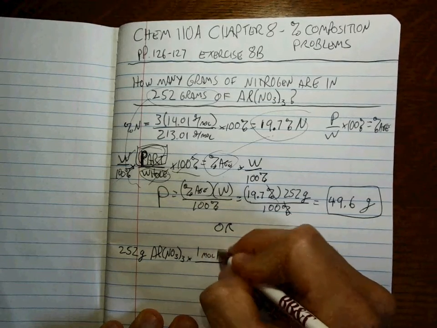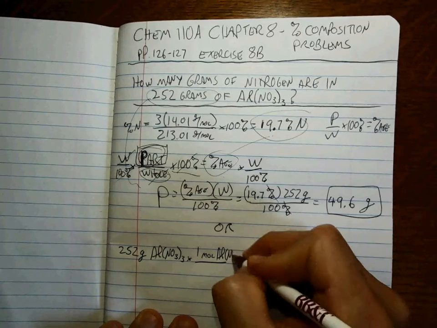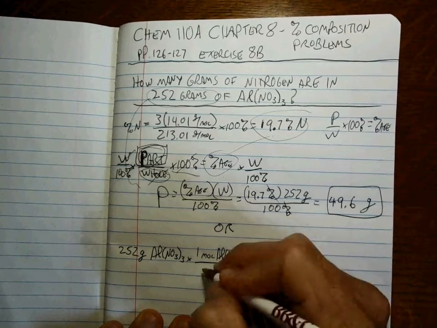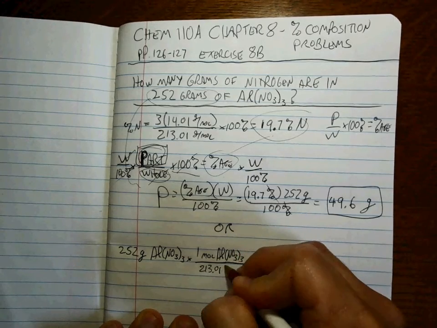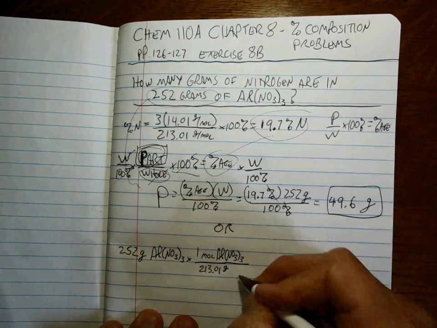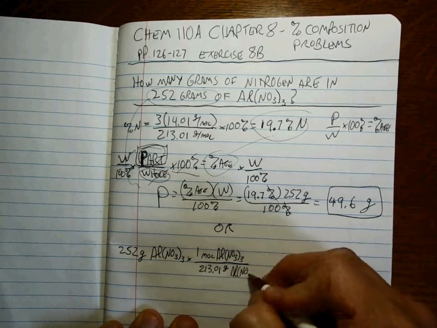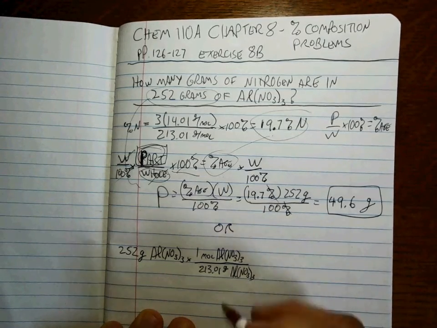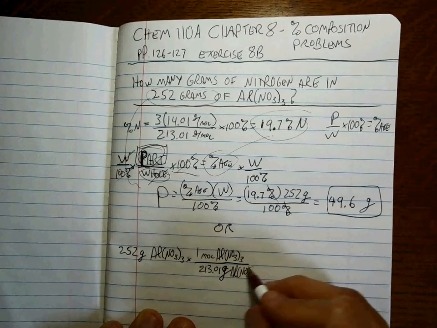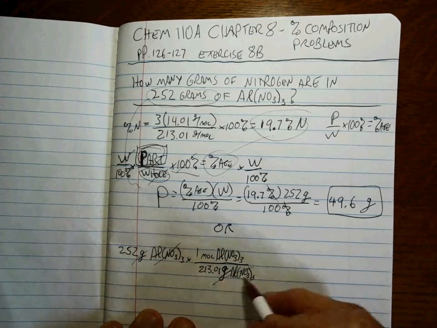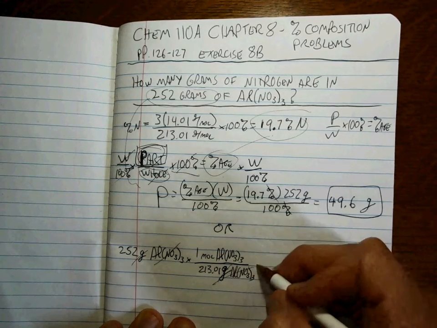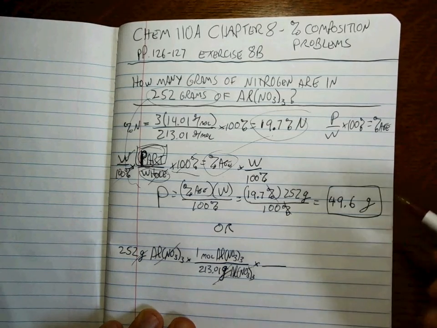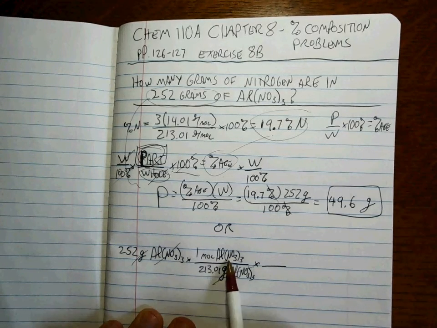1 mole of the whole compound has a mass of 213.01 grams. Okay? Grams. Alright, so the unit and the label cancel out. We're at moles. Now we want to know how many moles of nitrogen are in 1 mole of aluminum nitrate.